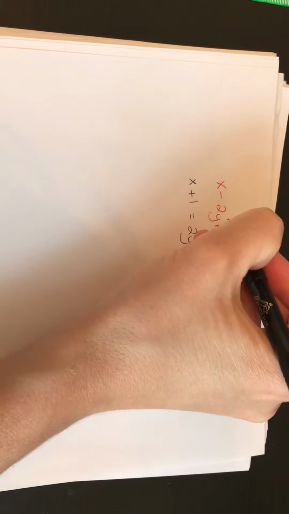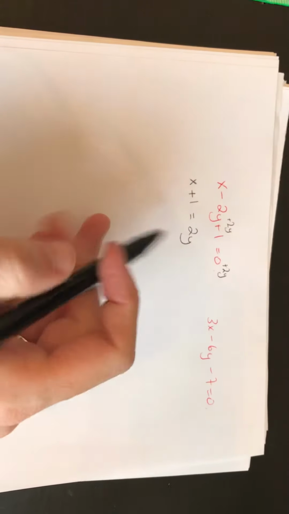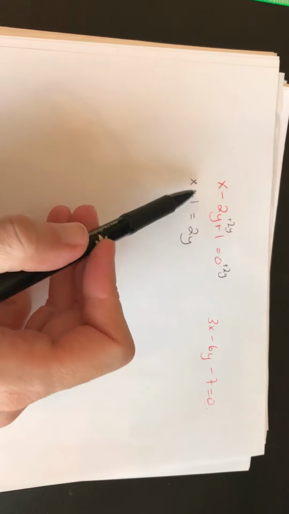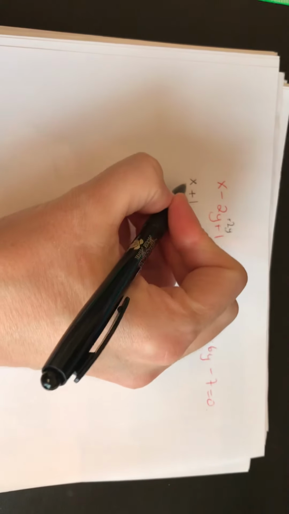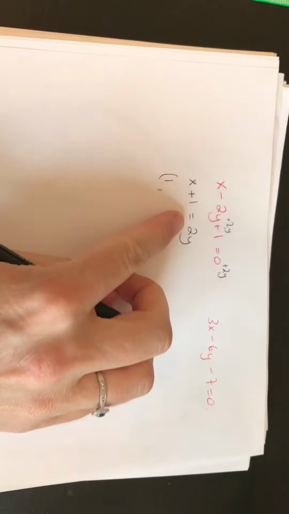So let's just say I added 2y to both sides there. x plus 1 is equal to 2 times y. You could have left it like that, but I'm just going to move it around and see if I can find points easier. So if x is 1, and maybe y is 1, does that work? 1 plus 1 is equal to 2 times 1. Yep, so (1, 1) is a point on this.